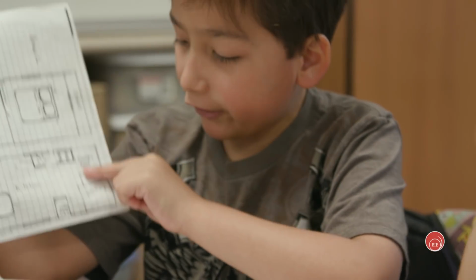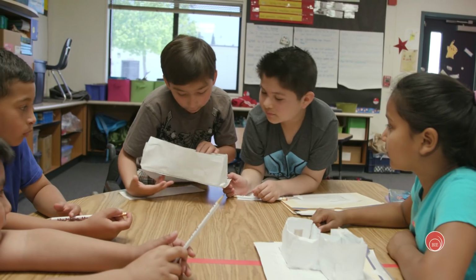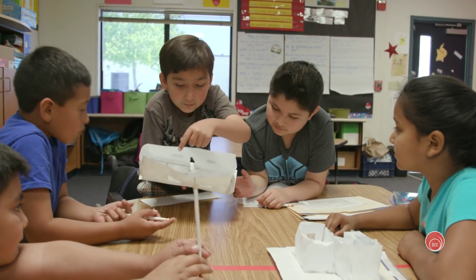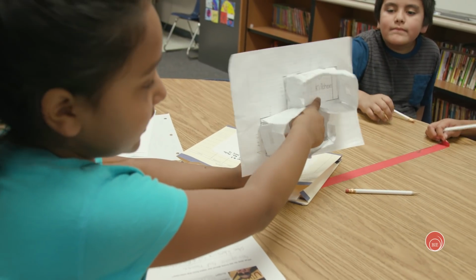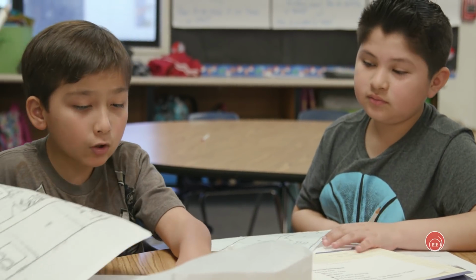This is the laundry area, and then here's the pantry to store all the clothes. Right here we have a little office. We practice different ways to present to their clients. We talk about eye contact, we talk about confidence, we talk about postures, we talk about volume of your voice.